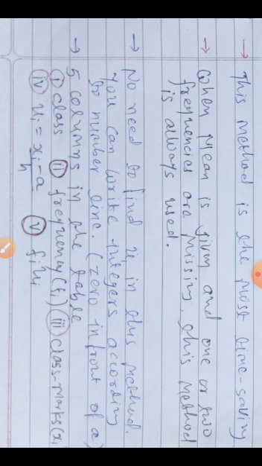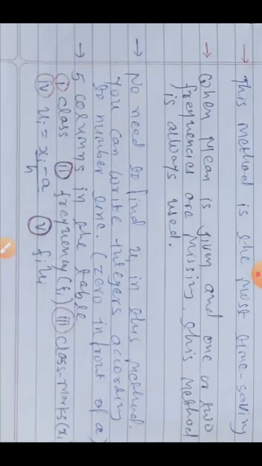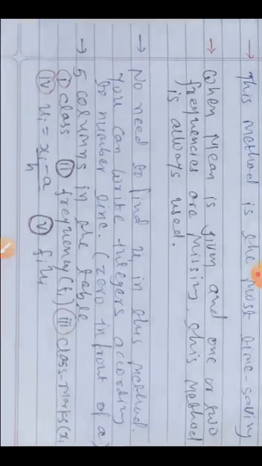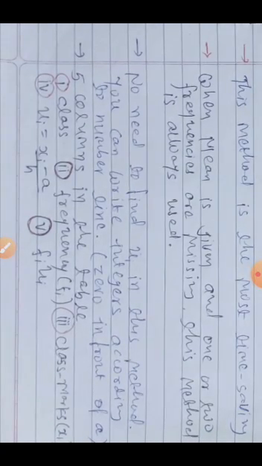Now there is no need to find ui in this method. You can write integers according to the number line. How to write numbers without actual counting, that we will see in the next example. But every time we will write the value of ui directly, the whole column we prepare directly, just like 0, 1, 2, 3, 4 like this. If you count, then also the answer will be the same only. Whatever column is being prepared, that is just like 0, 1, 2, 3, 4.